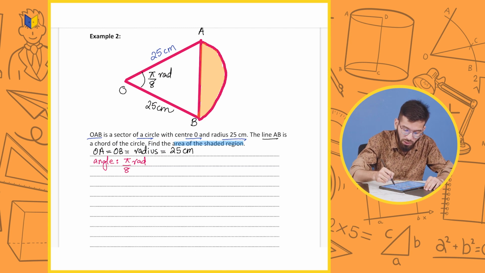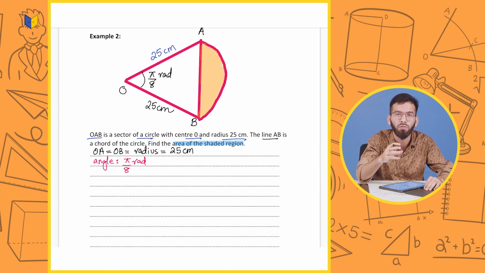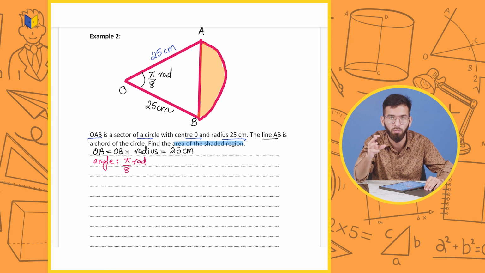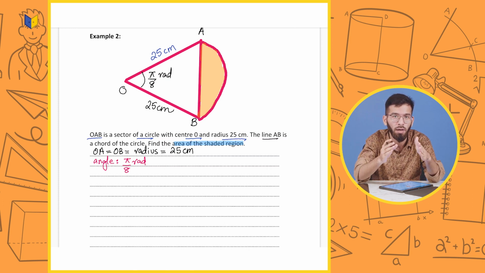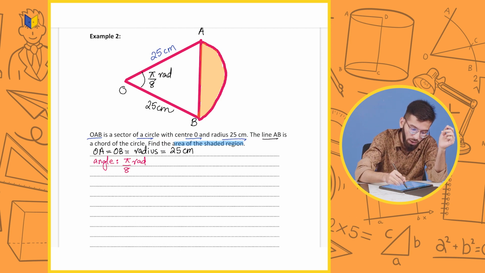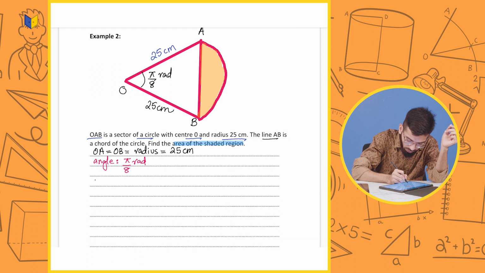So the first thing I'm going to do is find the area of the sector. That is very important. When we find the area of the sector, we'll get the area of the whole shape. So let's try to find the area of the sector.